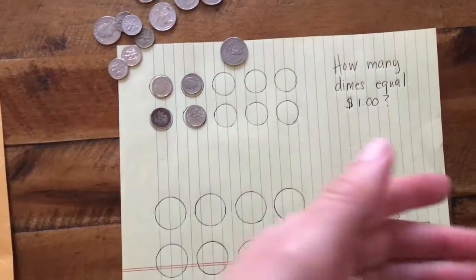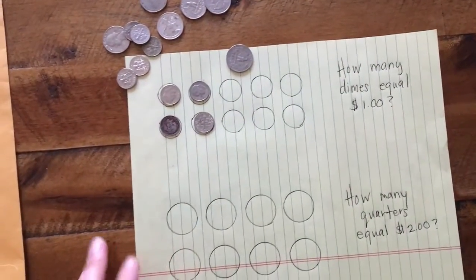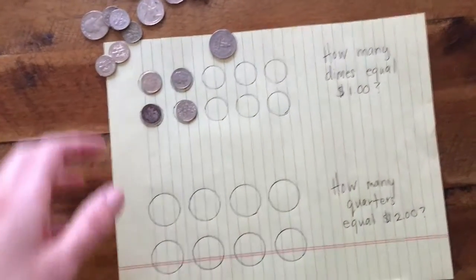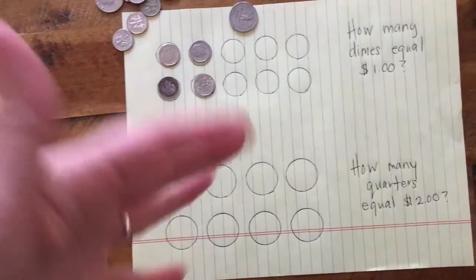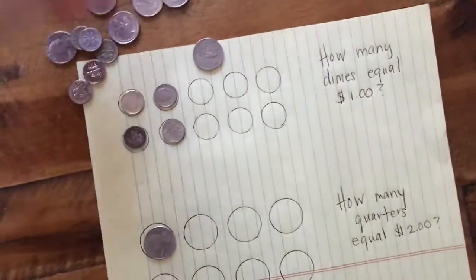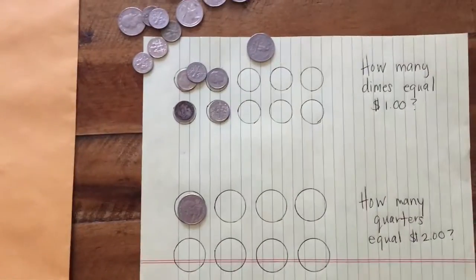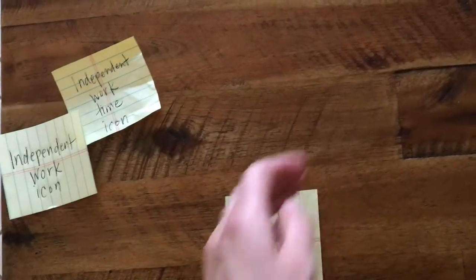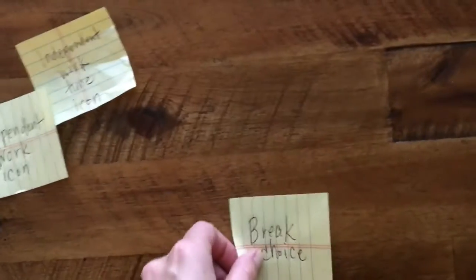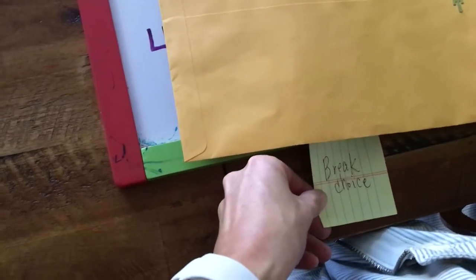All right, and so then they would be able to answer how many dimes equal $1. And they could write 10, or they would be able to tell somebody how many quarters equals $2. There is a jig here that would give you the answer. So once they are complete with this task, they would then again take the materials, pack it back up, and set it to the side in the finished section. Then they can check their work, and it will say that now it's time for a break choice. This break choice can either be at the bottom of their work line of tasks, or it can be next to their finished section at their workstation.